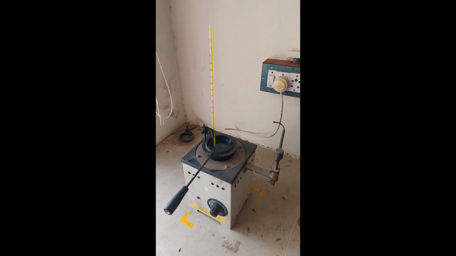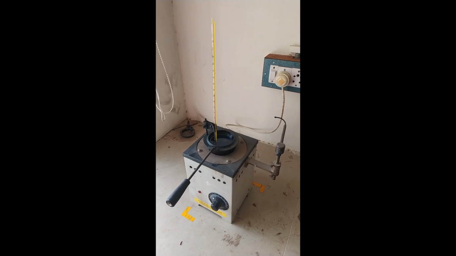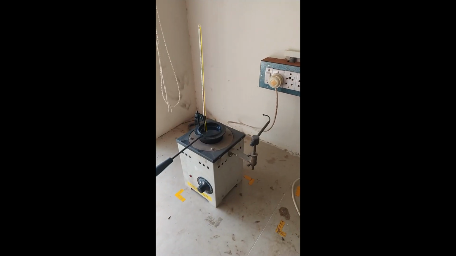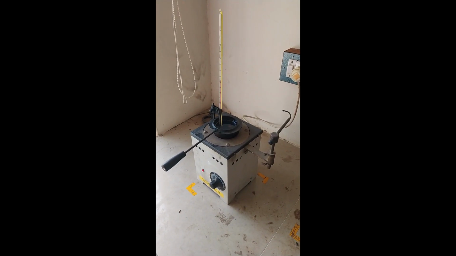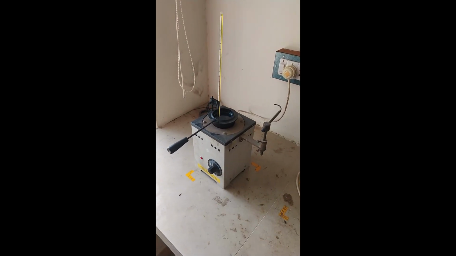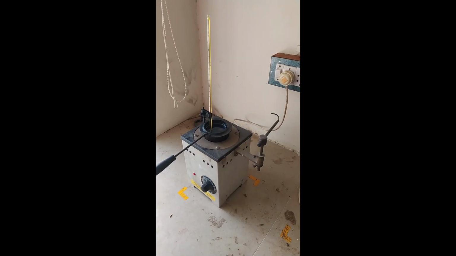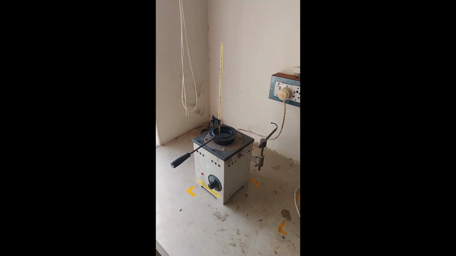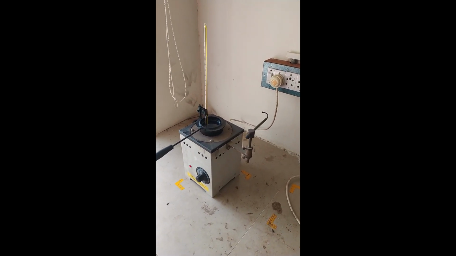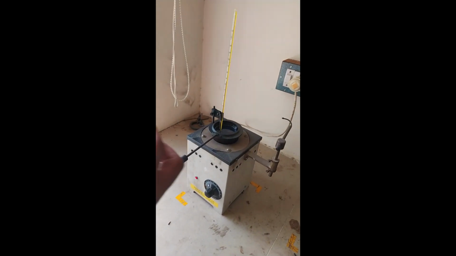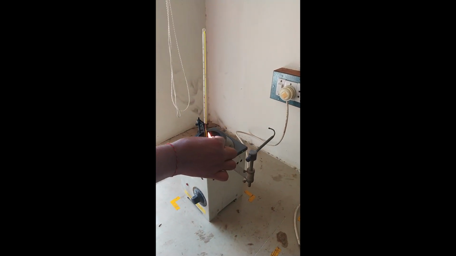Why? Because for various applications, different types of fuels are used, so you should know the flash point and fire point of the fuel. First of all you have to check it. Now the temperature is 36 degrees Celsius.